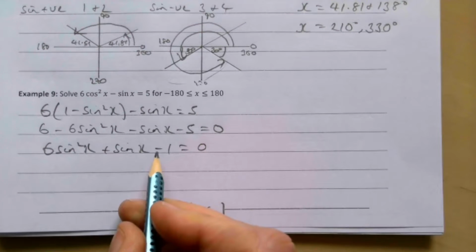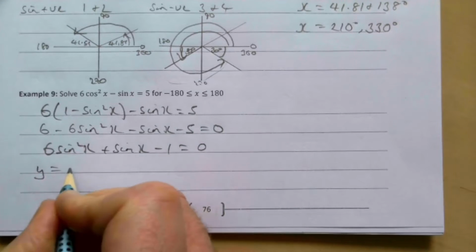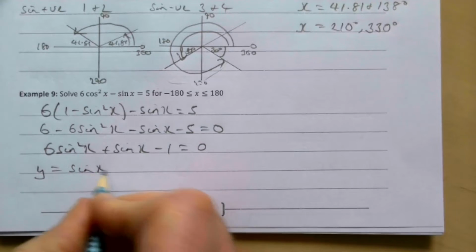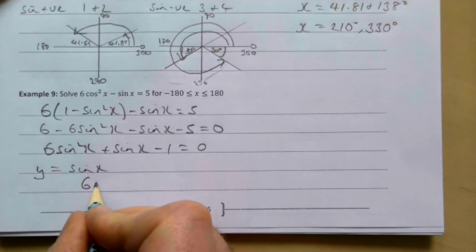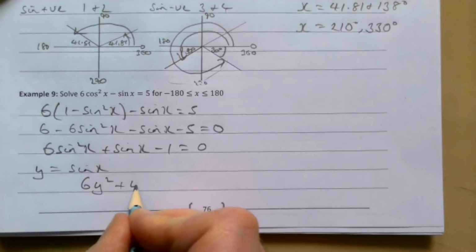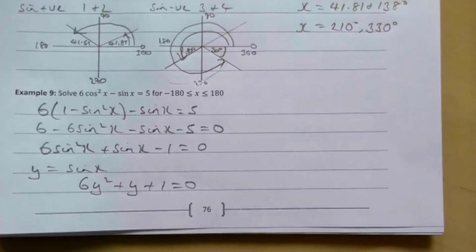Now this question looks very like our previous example, and so we're going to let y equal sine x. So that's then going to give me 6 y squared plus y minus 1 equals 0. And then I'm going to factorize that and do it then at the top of the next page.